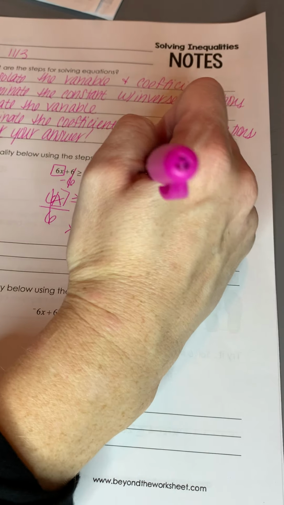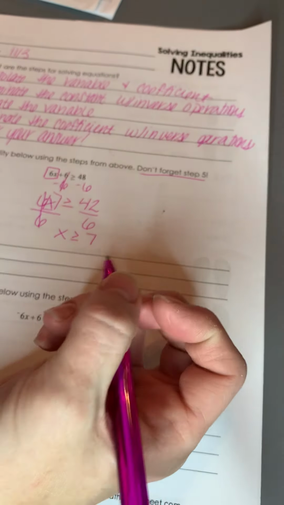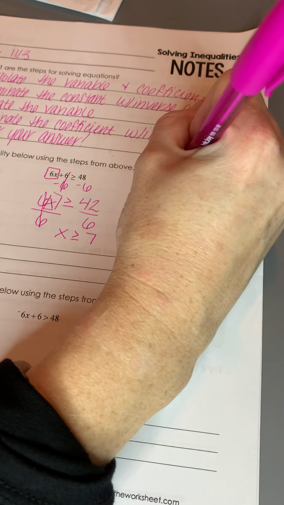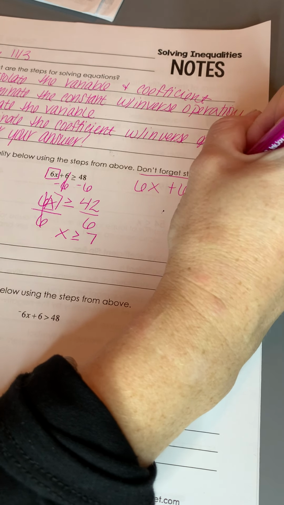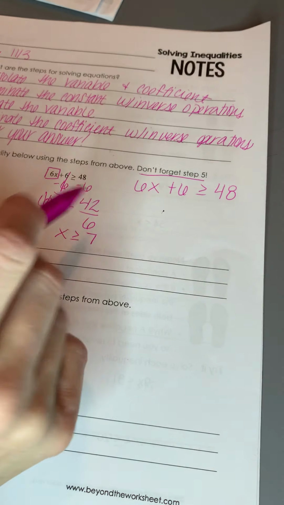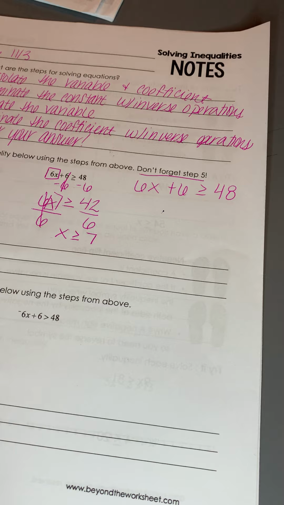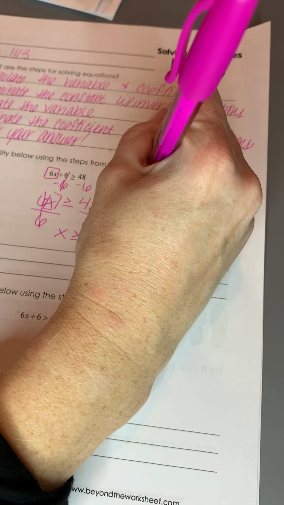So then don't forget step 5. We can check. We need to pick something that's bigger. So we have 6x plus 6 is greater than or equal to 48. We figured out our variable needs to be 7 or greater. Since it can be 7, we can just plug 7 in.